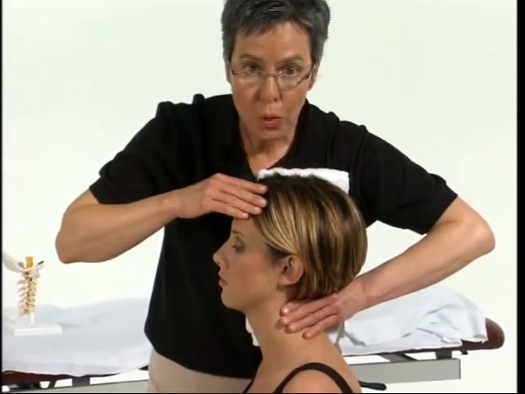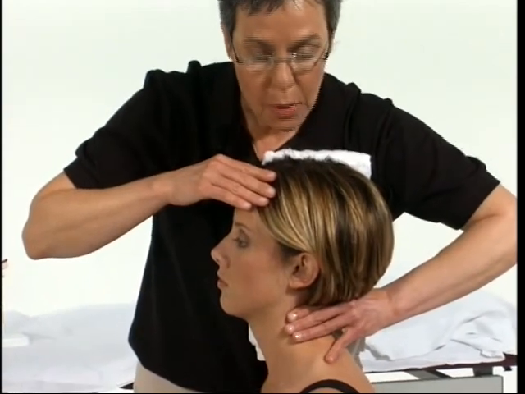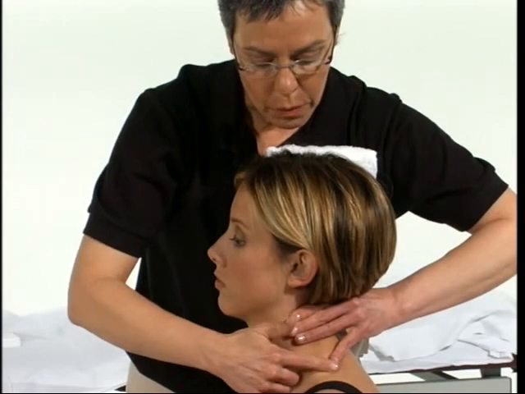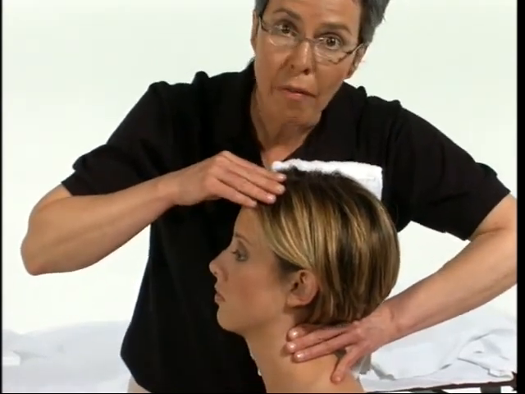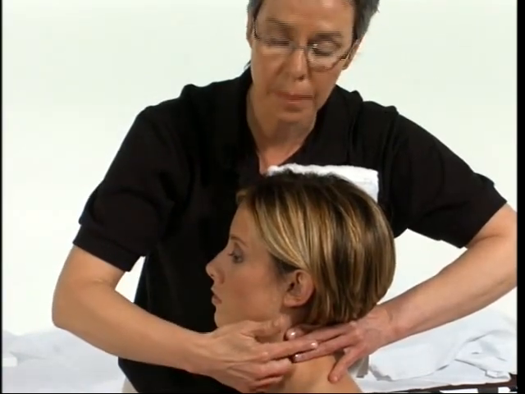In order to ensure that my stabilizing hand stays put, I like to place my little finger at the junction of the upper trunk cervical region, and that is my guide to prevent any movement out of this stabilizing position.